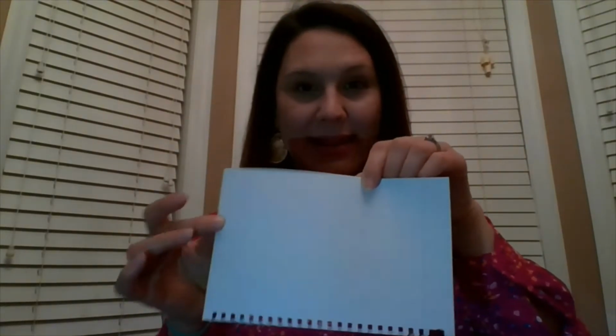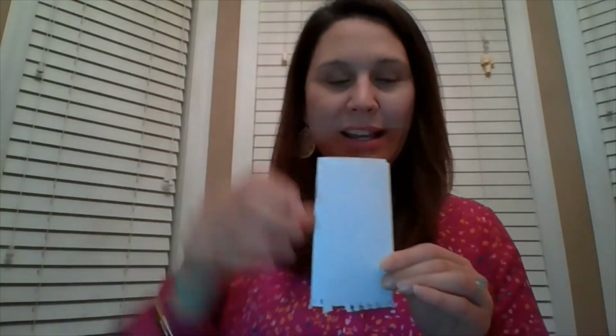I'm going to take this side and fold it to the middle, and I'm going to make a crease. And then I'm going to take this side and I'm going to fold it to the middle, and I'm going to make a crease. When I open it up, I'm going to have 3 sections of my paper, section 1, 2, and 3. That's going to be 3 frames of your cartoon.